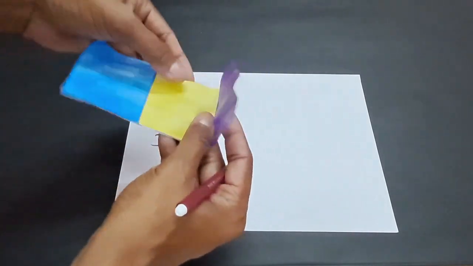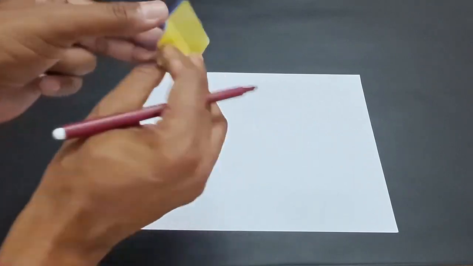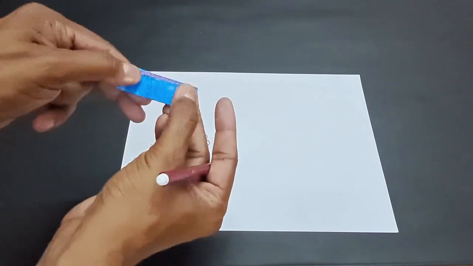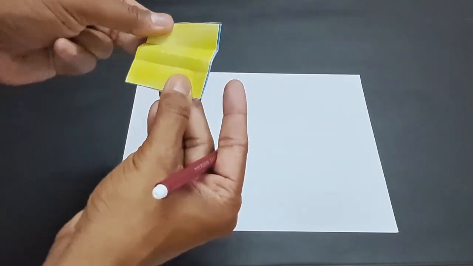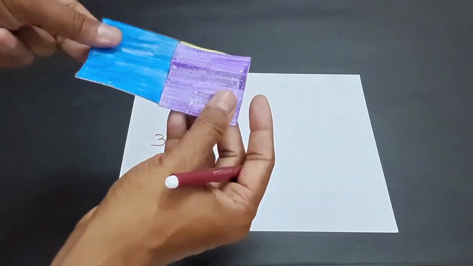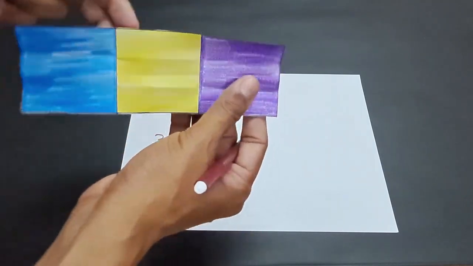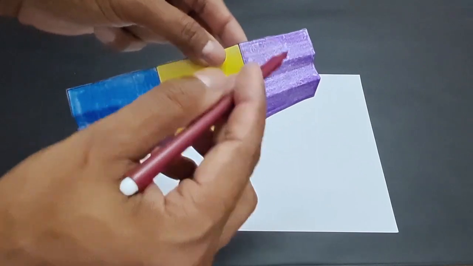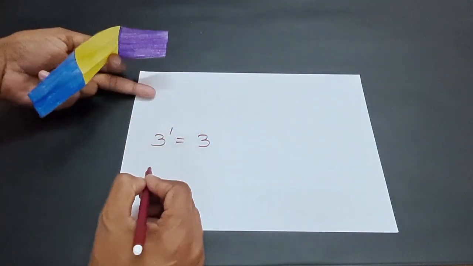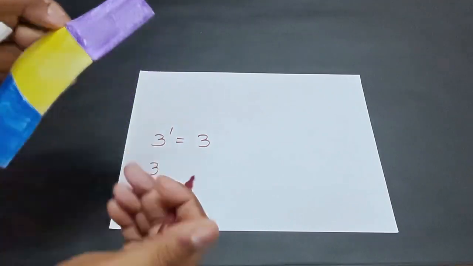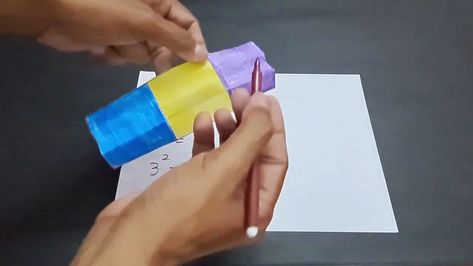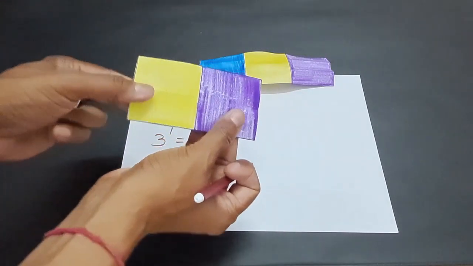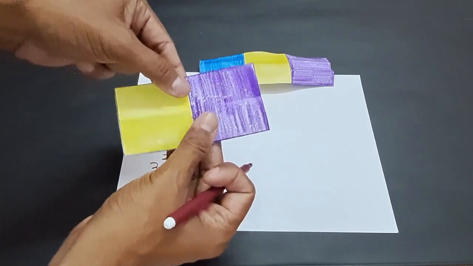Now if I fold it like this and then give it 2 folds, 1 and 2 folds like this, then you try to open it. What will happen? How many different parts will be made? Just look at this. If you count the total number of parts in this, you will see 1, 2, 3, 4, 5, 6, 7, 8, 9. How many folds did you make? You made 2 small folds, and therefore 3 raised to power 2 is how many parts? It is 9.